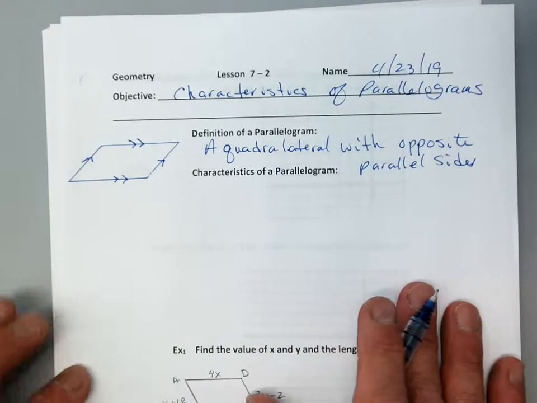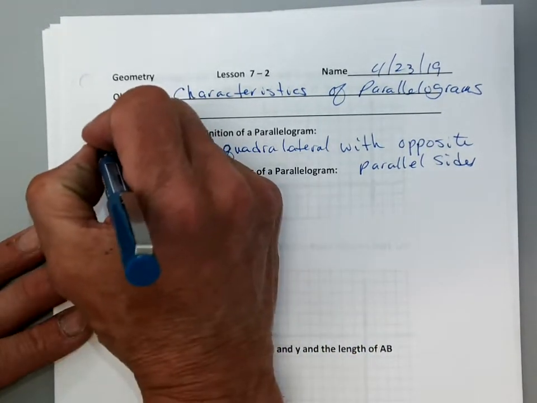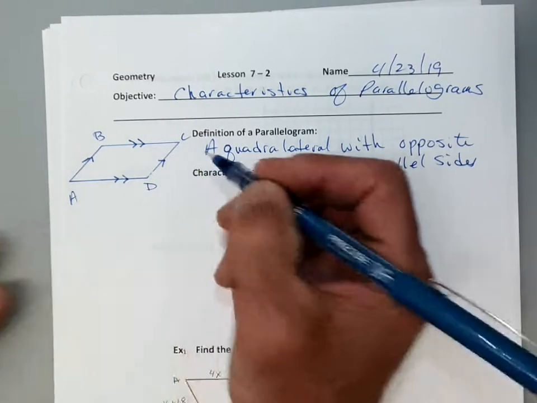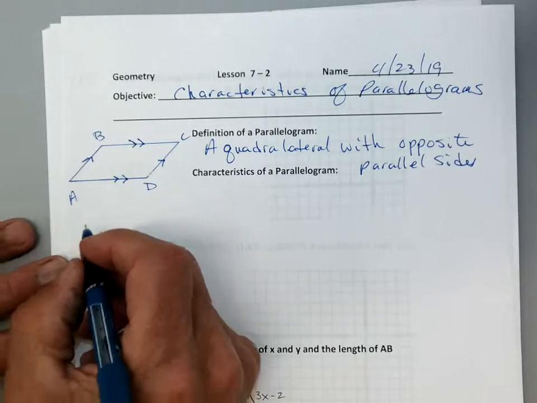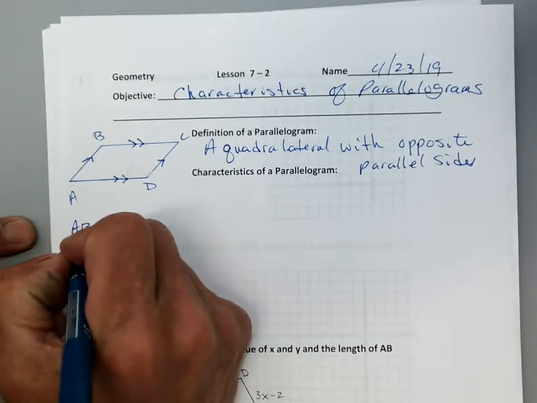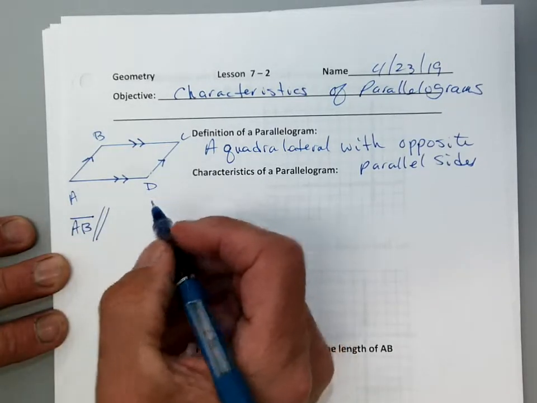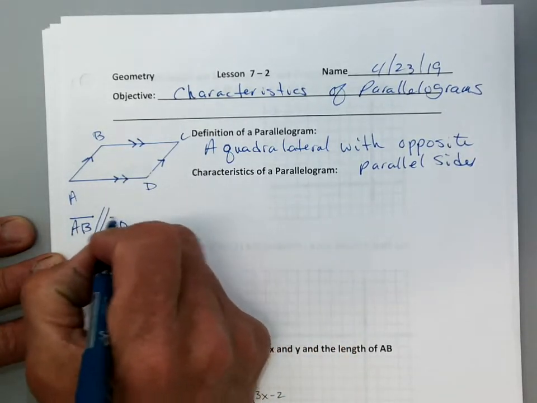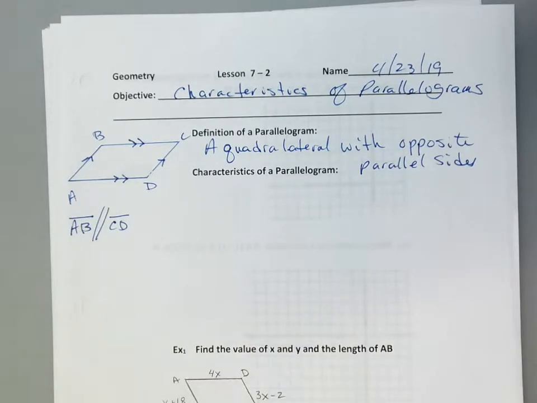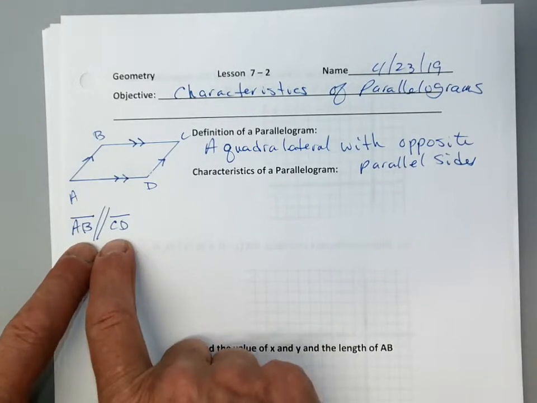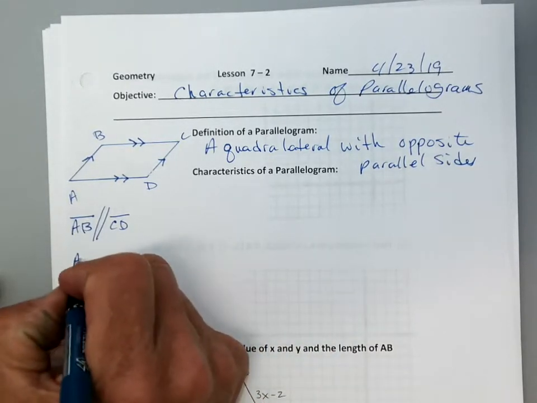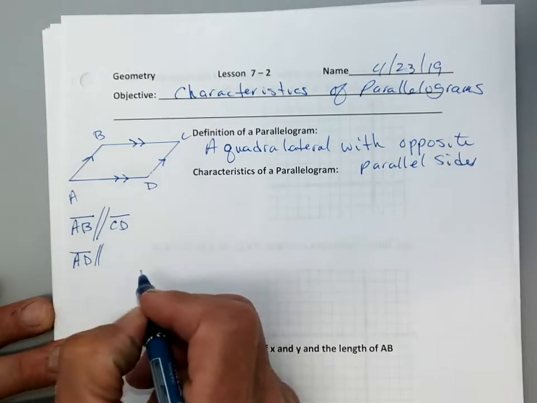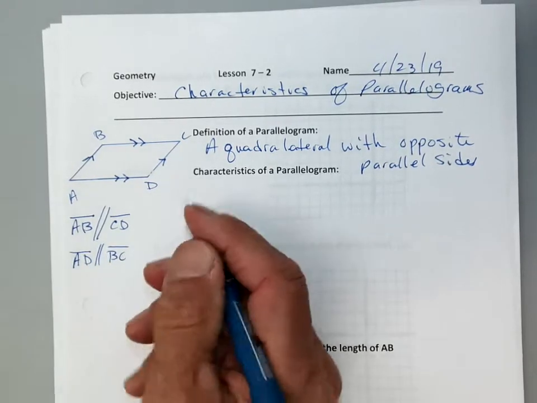Now, if I label my parallelogram A, B, C, D, then by its definition, we've got some important information. Just by its definition, we could say that AB is parallel, that's my symbol for parallel, AB is parallel to CD. This is the way we say it. Line segment AB is parallel to line segment CD. We also can say line segment AD is parallel to line segment BC, just by purely its definition, right?